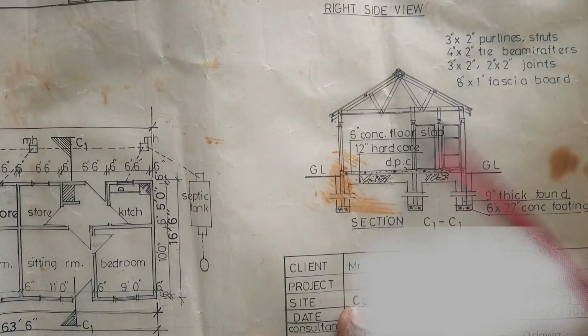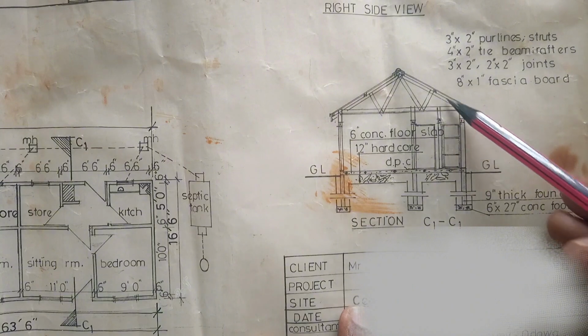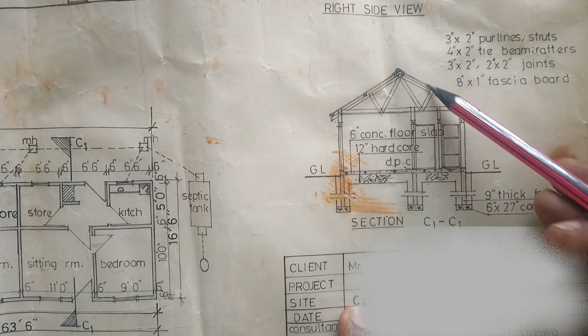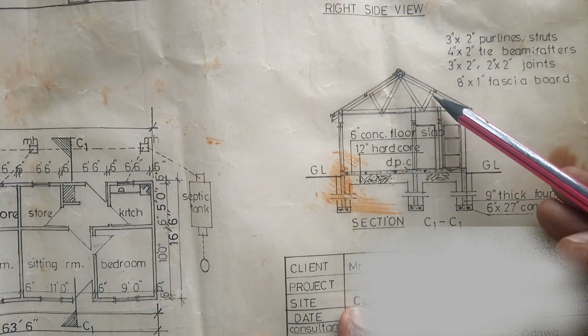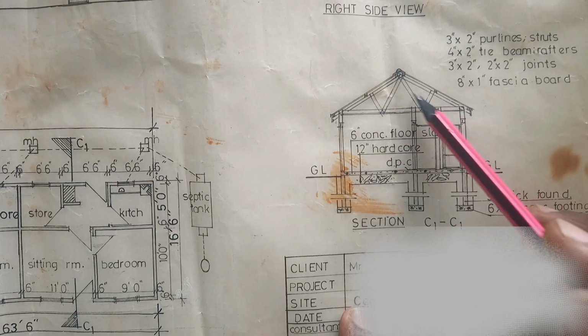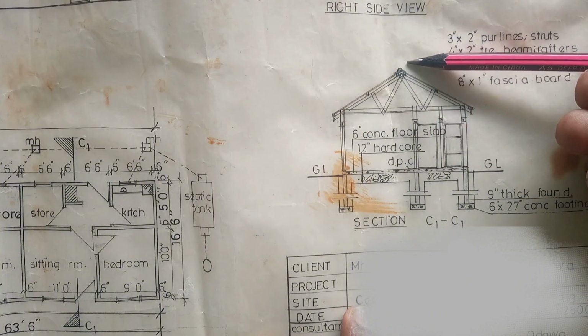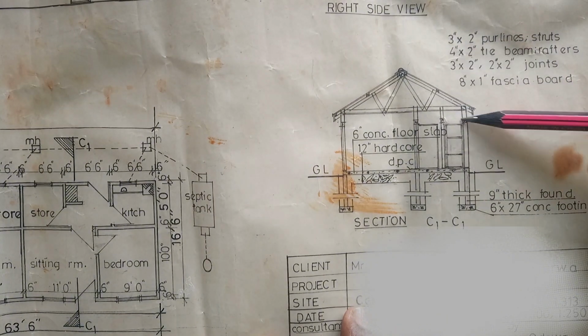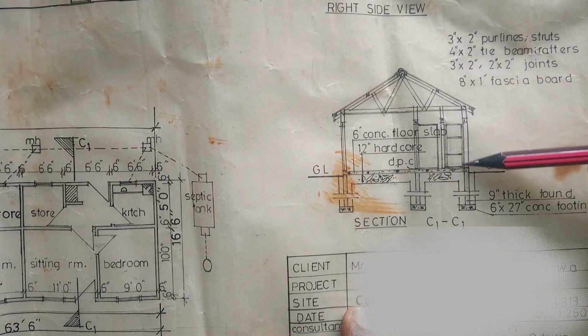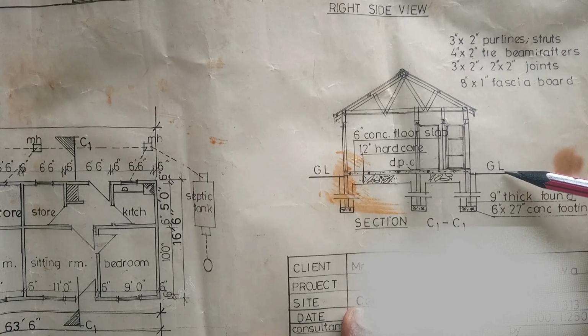Now, from the roof level, you can see these structures there like that. These are called trusses. They support the roof. Technically, you'll come to learn how they are drawn. And then this part is our roof. From this part to this part is our walls. And then from this part to this part is called ground level.